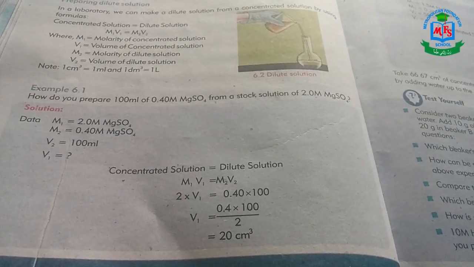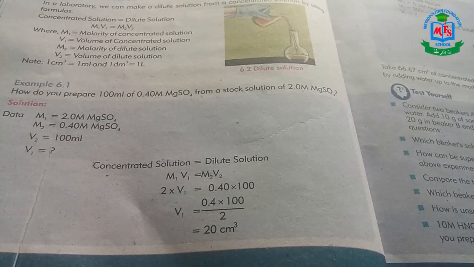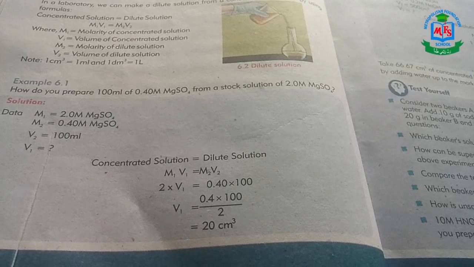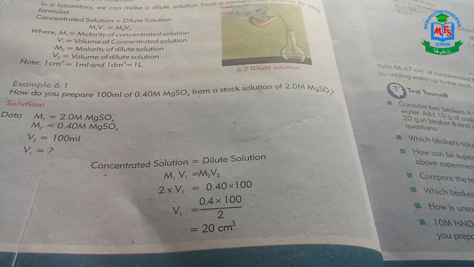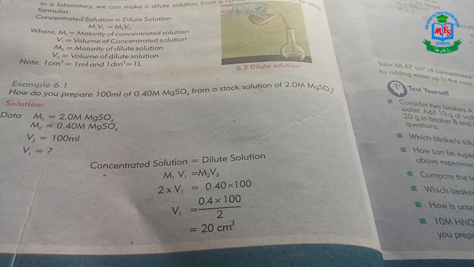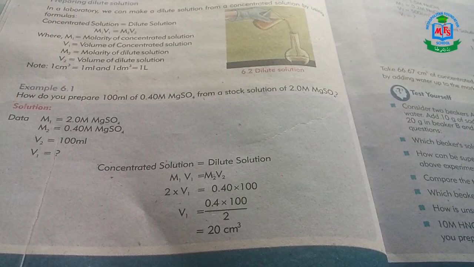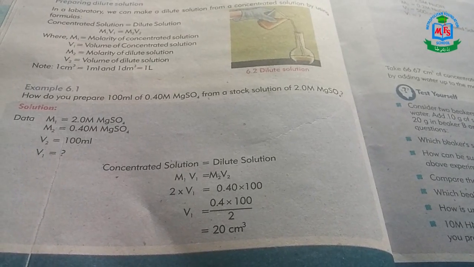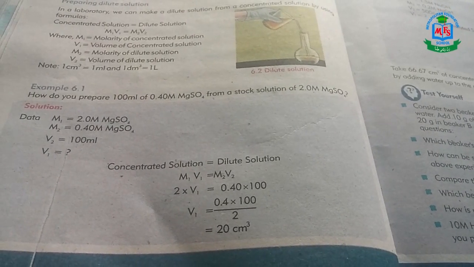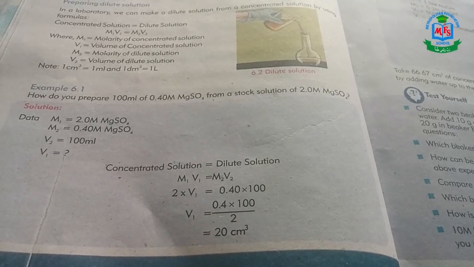Now, look at the data. In the data, the value of V1 is not given, so we have to find the value of V1. If we look at the data again, the value of M1 is given, that is 2.0 molar magnesium sulfate.